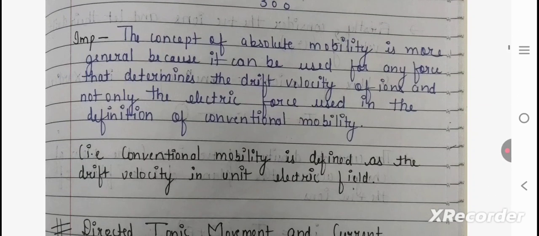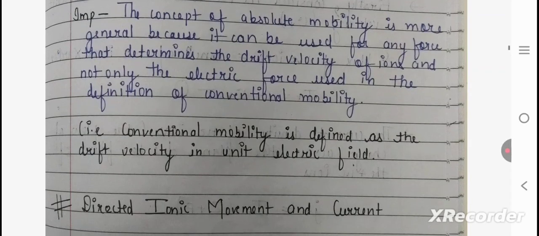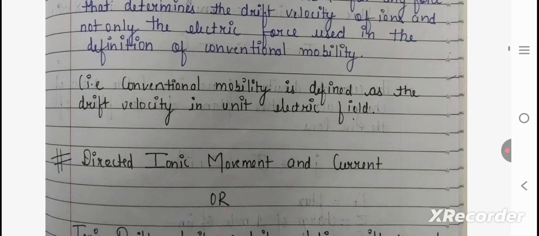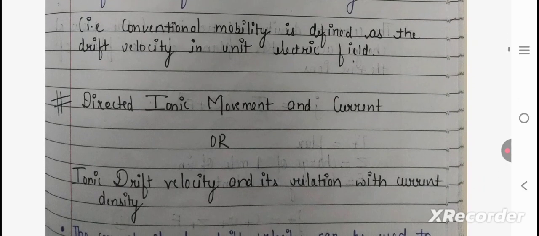The concept of absolute mobility is more general because it can be used for any force that determines the drift velocity of ions, and not only the electric force used in the definition of conventional mobility. That is, conventional mobility is defined as the drift velocity in unit electric field.